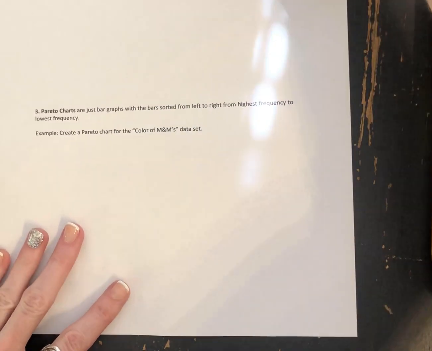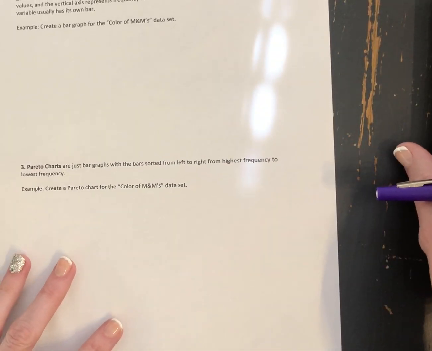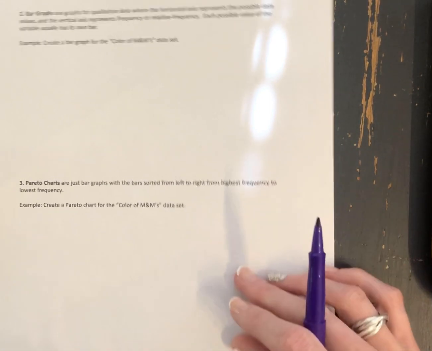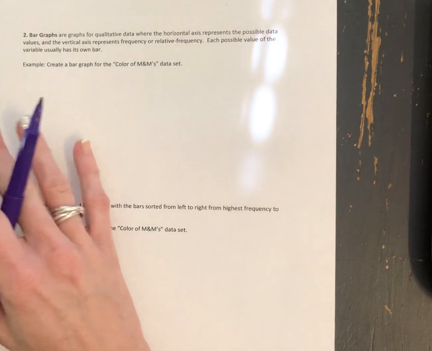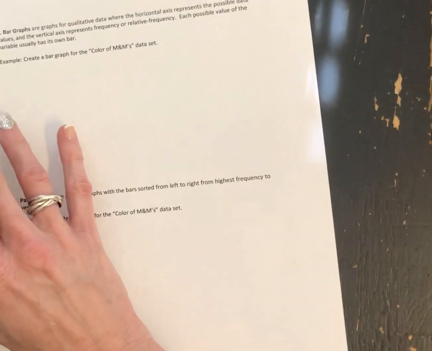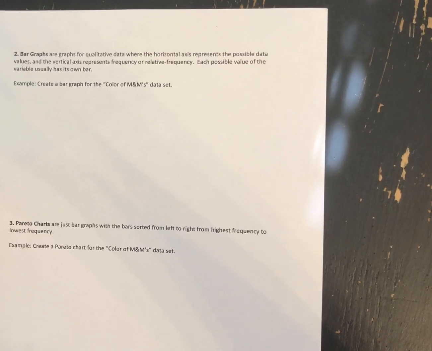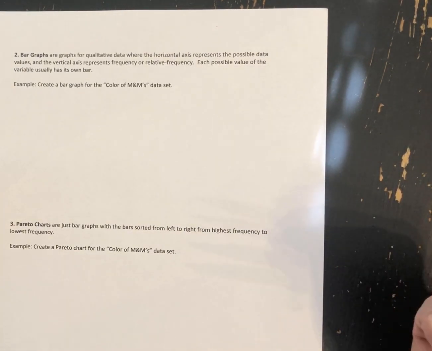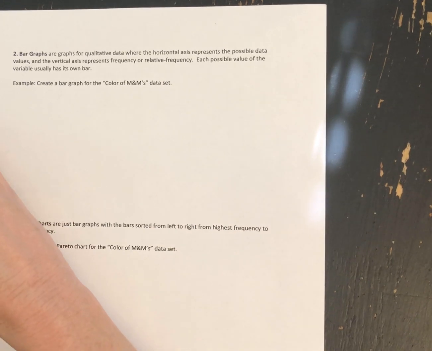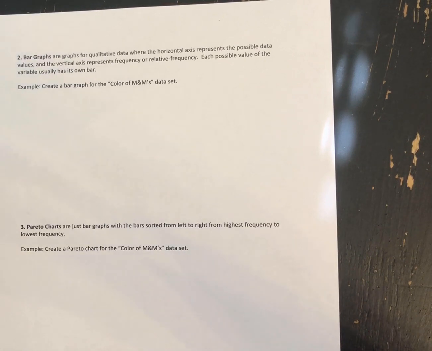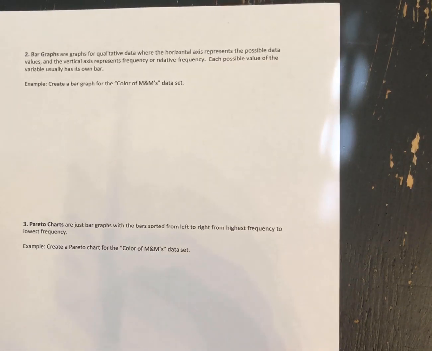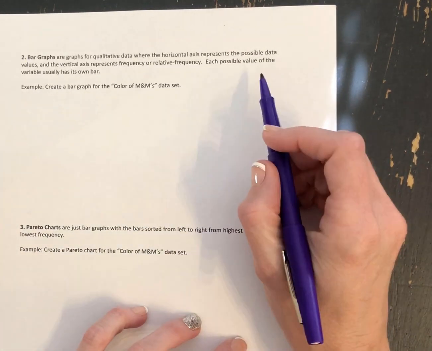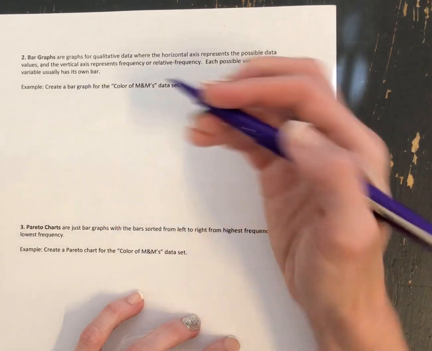Okay, we're gonna go ahead and continue here with a couple other types of graphs for qualitative data. And so the first one here is gonna be bar graphs. I'm moving my camera over a little bit for the sunlight there. So it says bar graphs are graphs for qualitative data where the horizontal axis represents the possible data values and the vertical axis represents a frequency or relative frequency. You can choose which one. And so each possible value of the variable usually has its own bar.